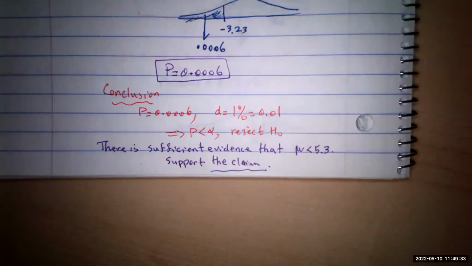You have to identify the claim yourself, and the claim is right at the end of the problem. So the claim is that mu is equal to 98.6 degrees Fahrenheit. That's the claim.